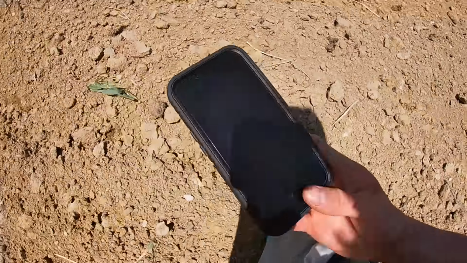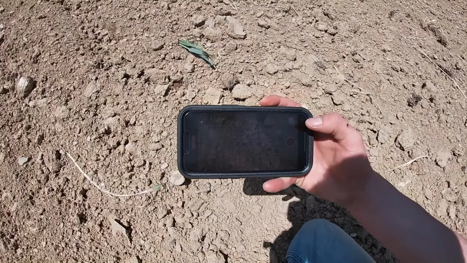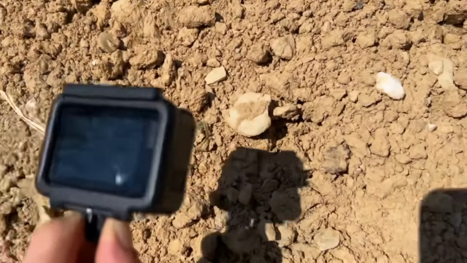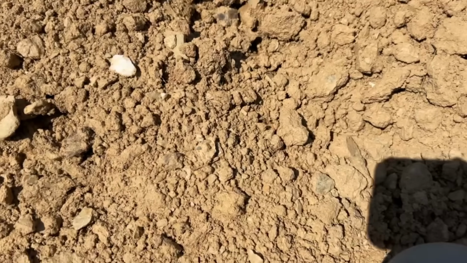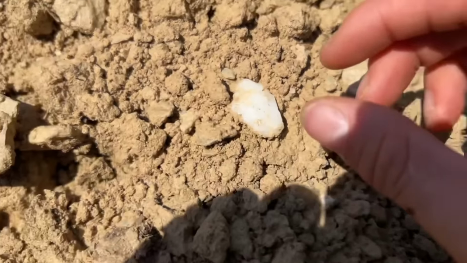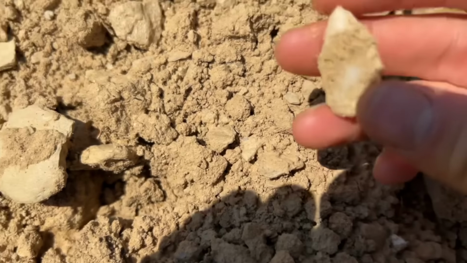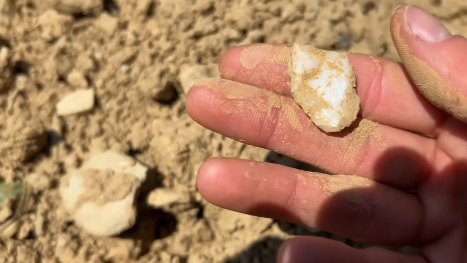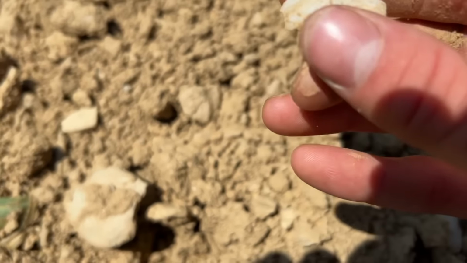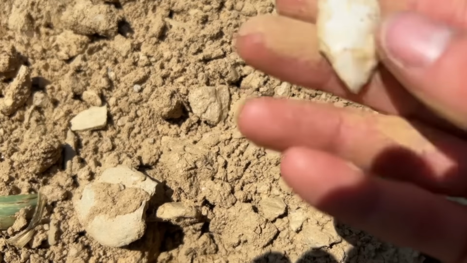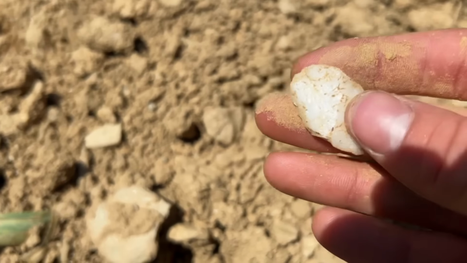All right, let me get the phone out. We'll get a better shot of it. Hold on. Wow. That was a coincidence. Let me set my GoPro somewhere safe. I think that's a point. At a minimum, a tool. I'll have to analyze that a little bit later. I think it might just be a scraper tool, but that is 1,000,000% worked. All right, let's get back to this thing.